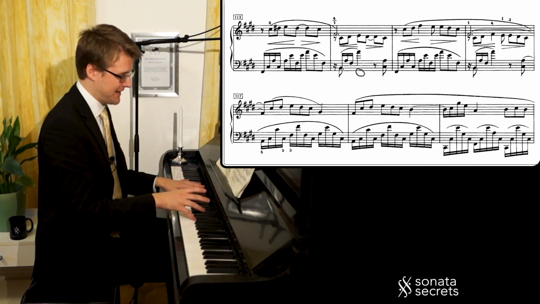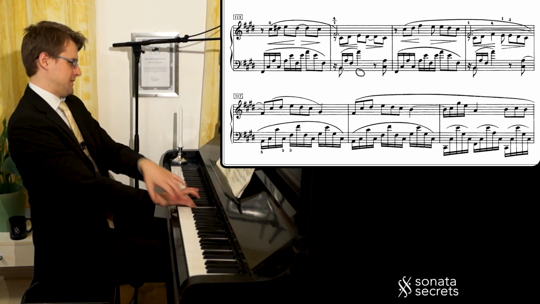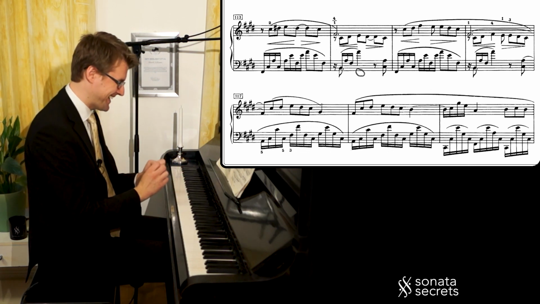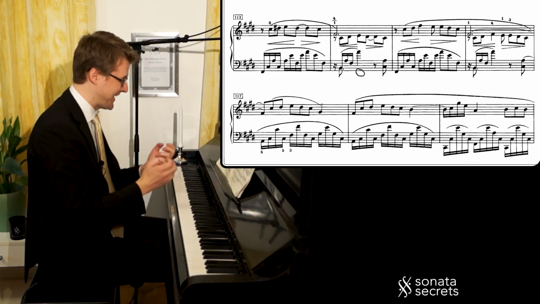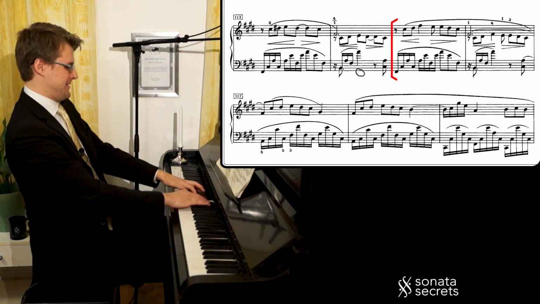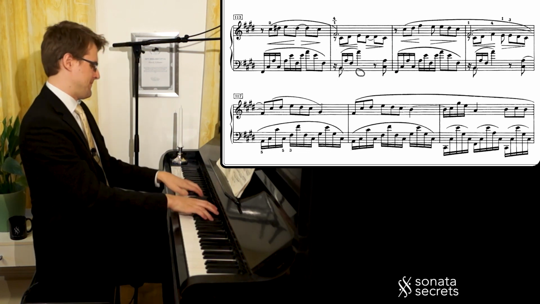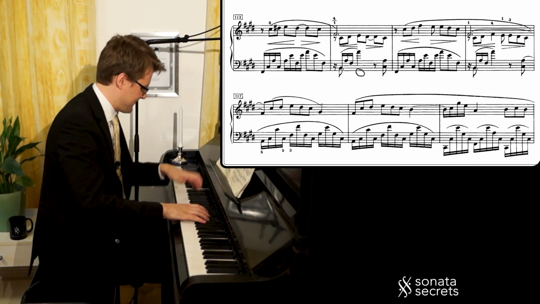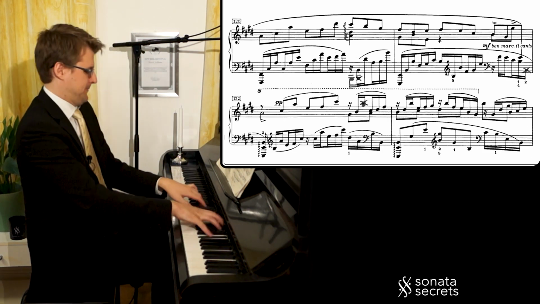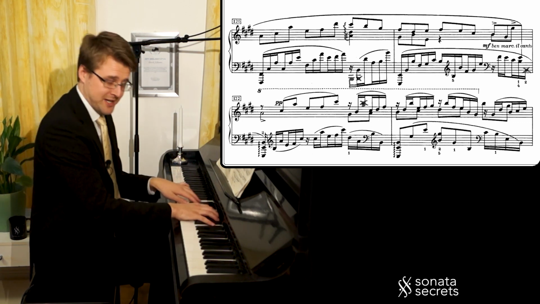And now starts the building. Some extra hand crossing to make it sensual in a way. It really feels that way when you play it. Ready for the glitter.